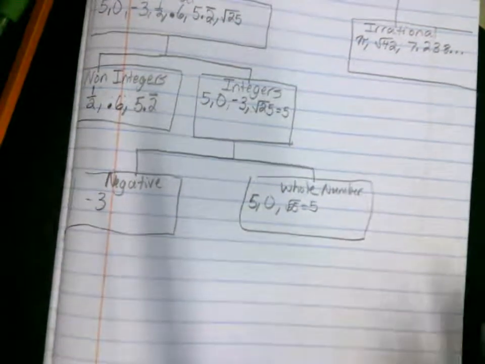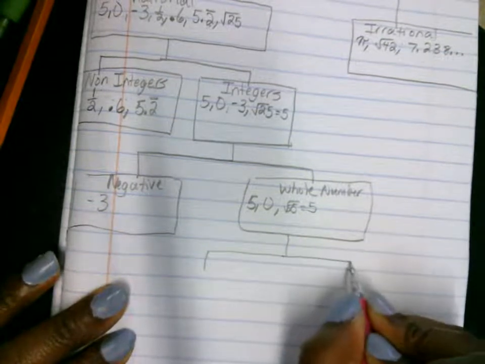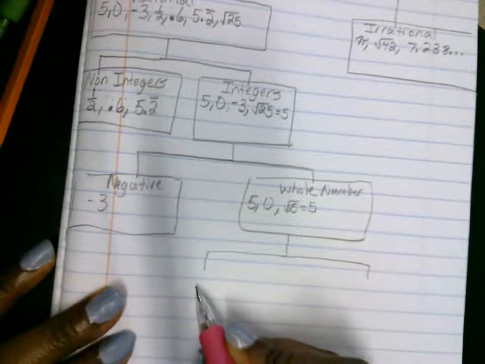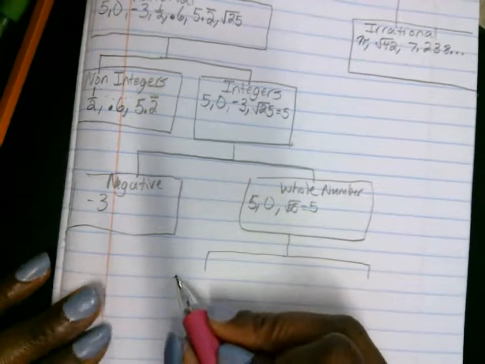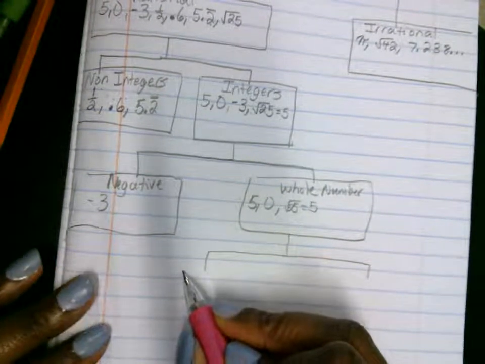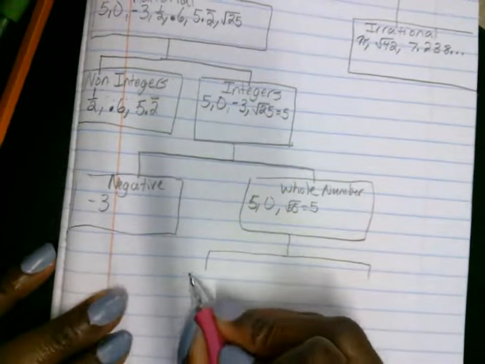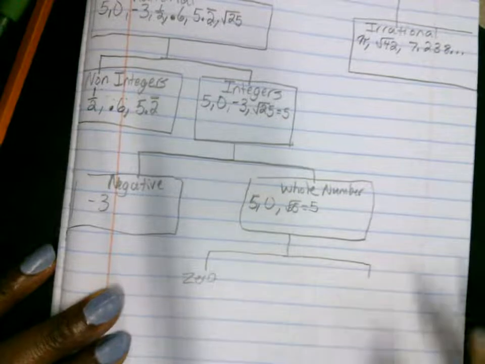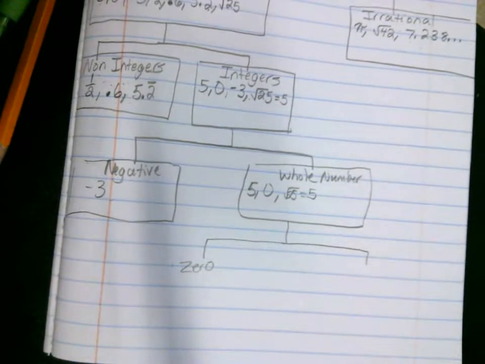All right, so now what two groups will whole numbers fall into? And this actual number is in a category by itself. What number is in a category by itself? 0. 0 is one of those special numbers. What's so special about 0? Anybody know the definition of 0? Some characteristics of 0?